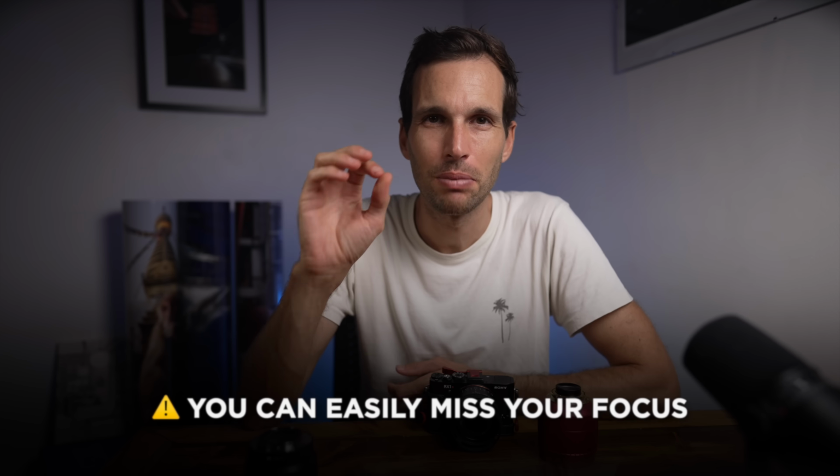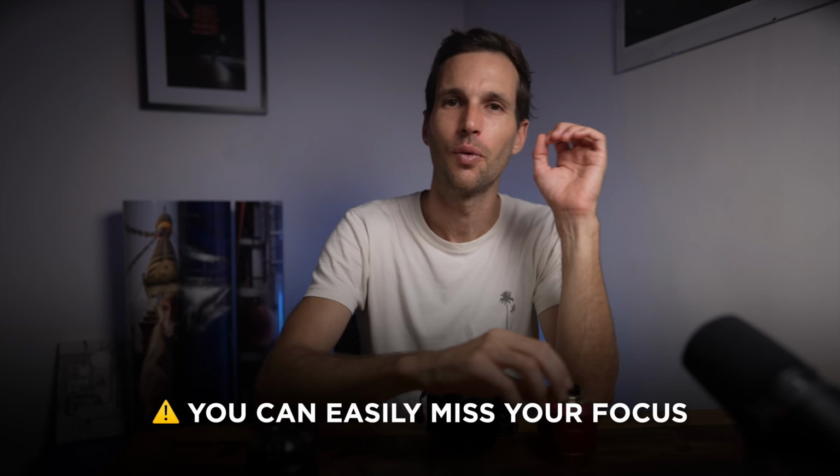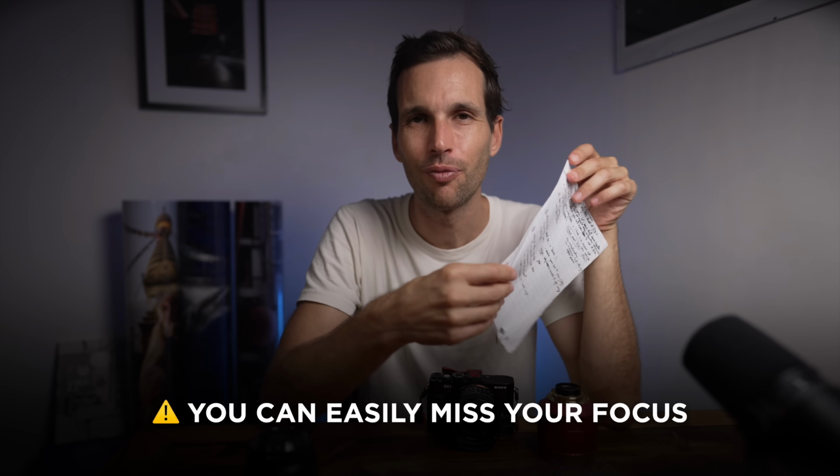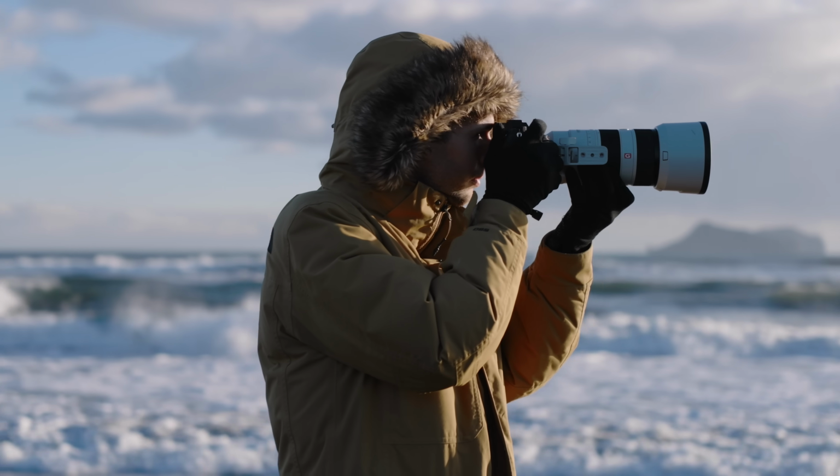It's really something that makes everything look a little more beautiful. But there are pitfalls. What is the pitfall? Well, your focus can be missed extremely easily. Why? Because if your depth of field is literally as thin as a piece of paper, that means that any movement when you're taking your photo will make you miss the focus.